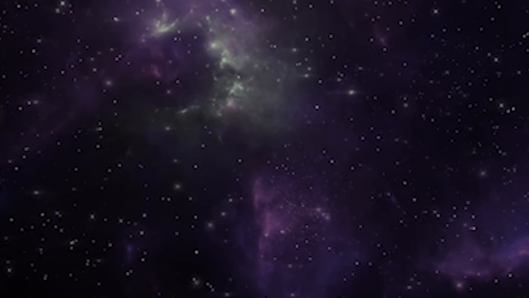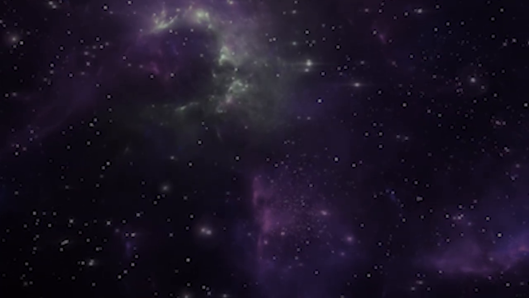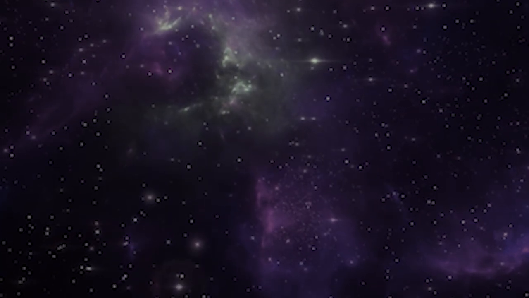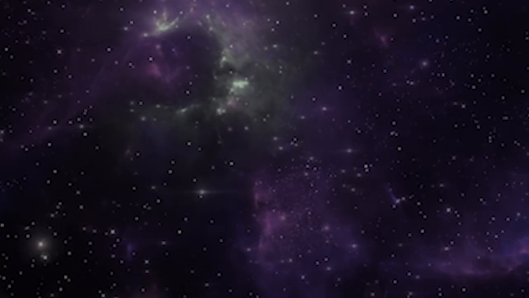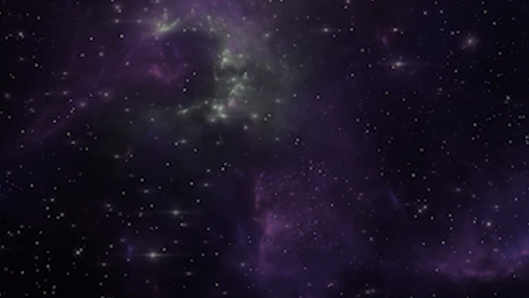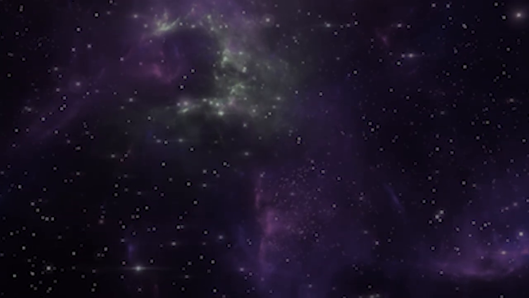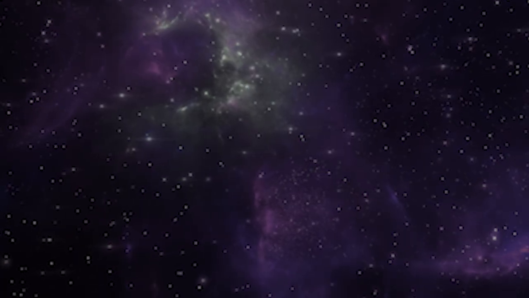Moons form in several ways. Some form alongside their planet from the same disk of material. Some form from debris created by large impacts. Others are captured objects that were once independent. These different origins explain the wide variety of moons.